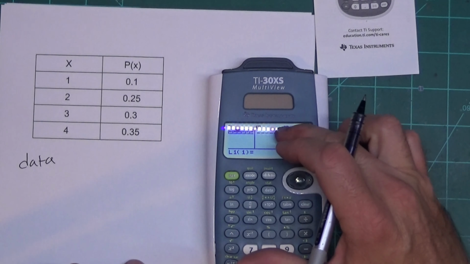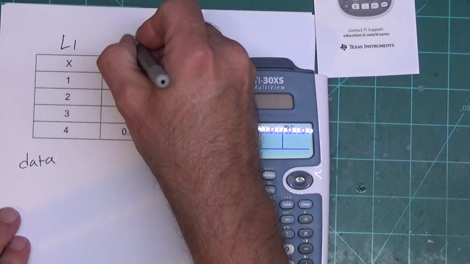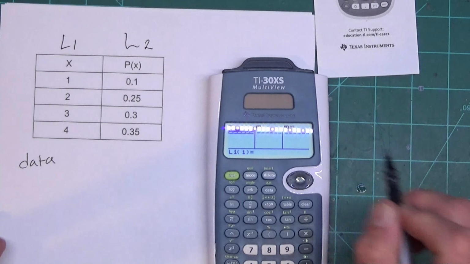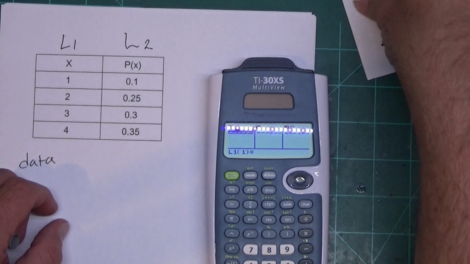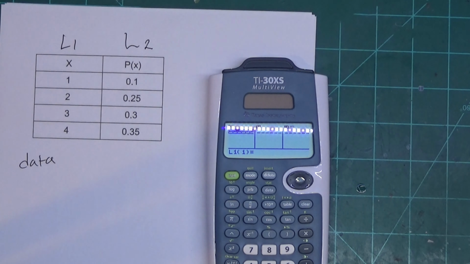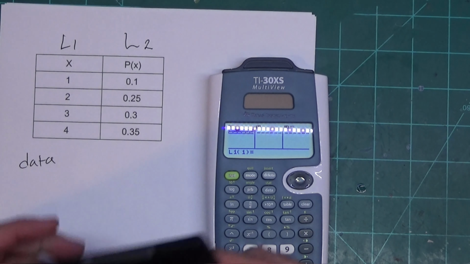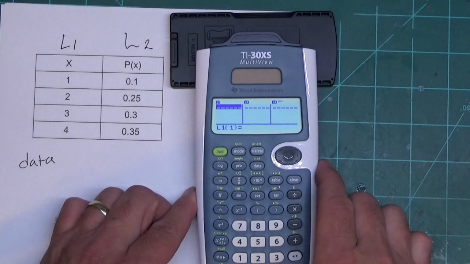Now you've got a list L1, a list L2, and a list L3. This has got to go in L1, and this goes into L2. Okay, I'm just looking up to make sure we can see things. I know what will help a little bit. Let me see if I can find something. I know I'm not really prepared. I'll put this under there. If I do that, that cuts the glare way down on the calculator screen.